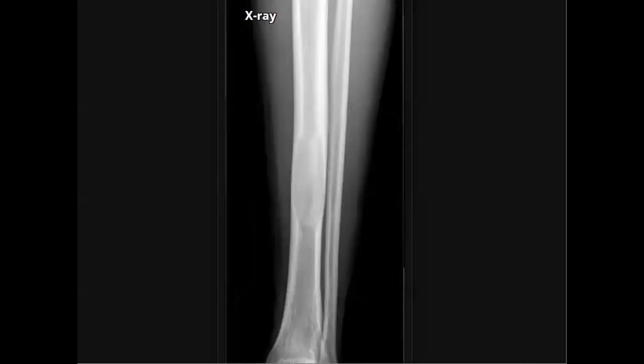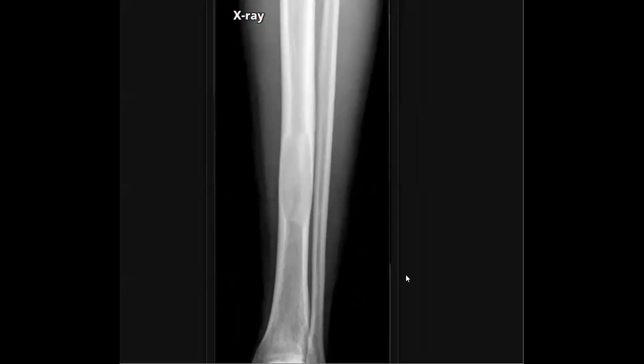If this patient had done an X-ray, we could reach the diagnosis. So what is your final diagnosis in this case? It is a ground glass veiling, long lesion in a long bone, typical for fibrous dysplasia. Excellent. So this case is fibrous dysplasia.